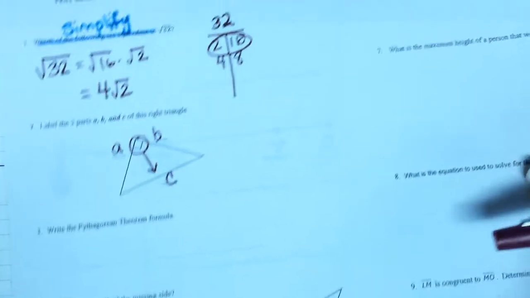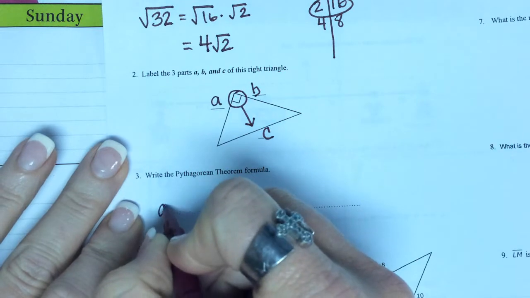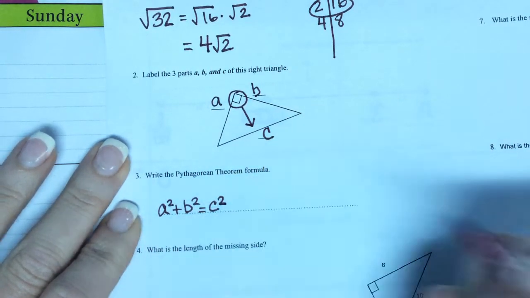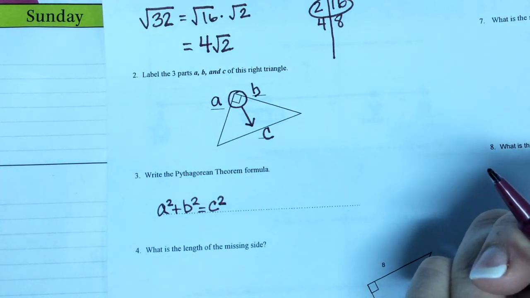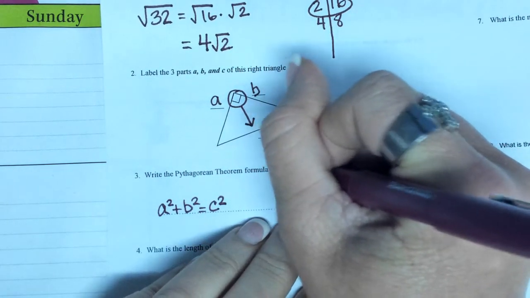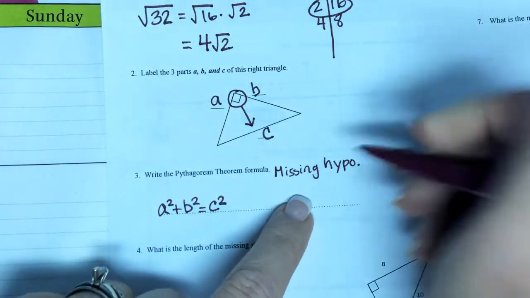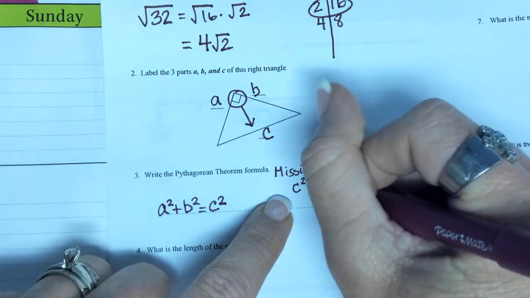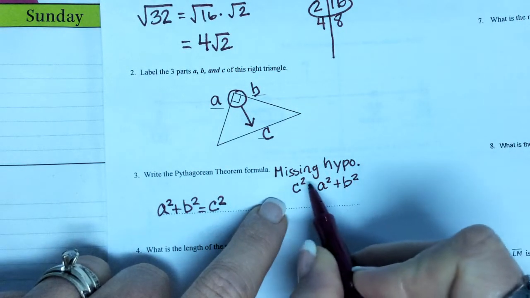Okay, so for number 3, we need to write our Pythagorean theorem formula. That is A squared plus B squared equals C squared. So that's our formula. But now I want us to think in terms of how we would set it up. Let's say we were missing the hypotenuse. So if we were missing the hypotenuse, we would set it up as C squared equals A squared plus B squared, because we would have the A and the B value, we would be missing the C value.